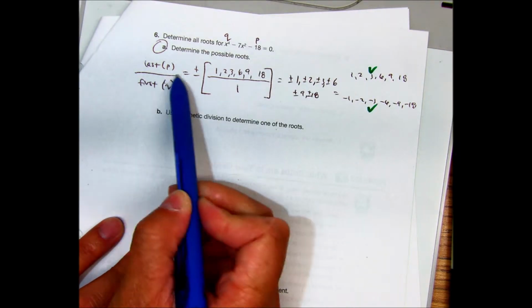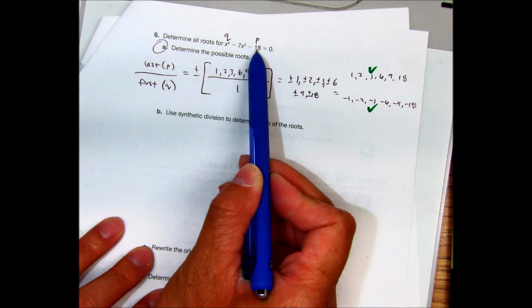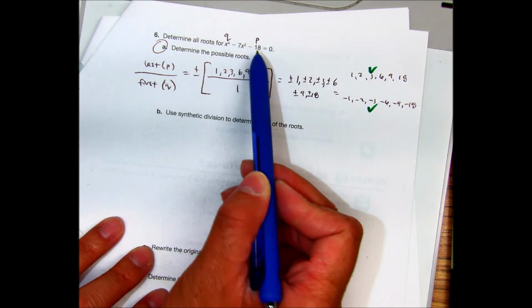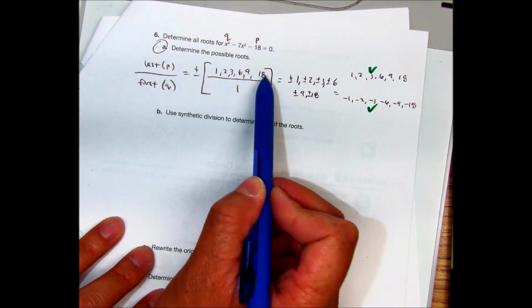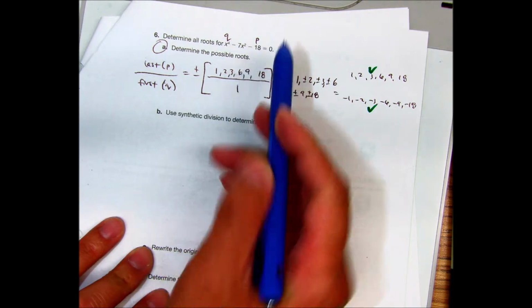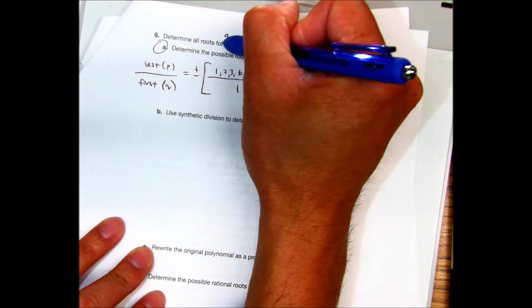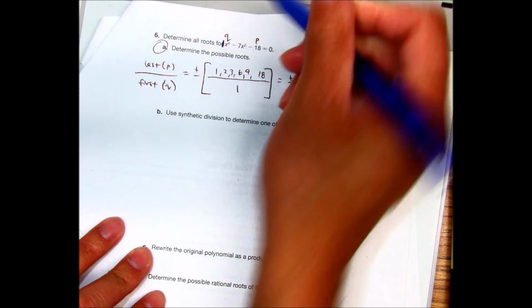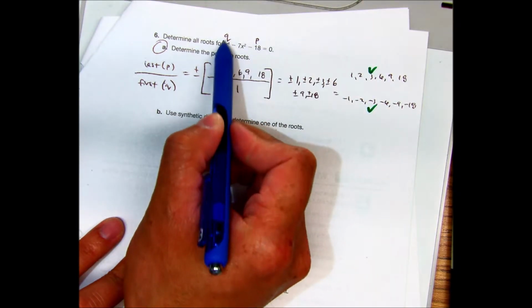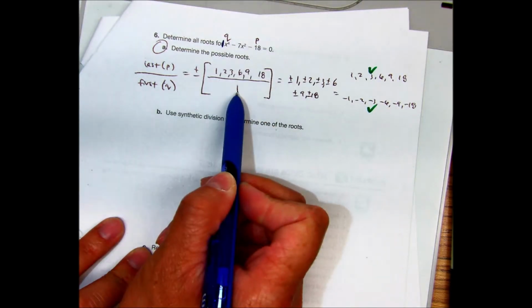And we would list out all the factors. That basically just means the numbers that multiply to be 18: 1 times 18, 2 and 9, 3 and 6. Your Q value is the number in front of the leading term, or what they call the leading coefficient. So your Q value is just 1 in this case.